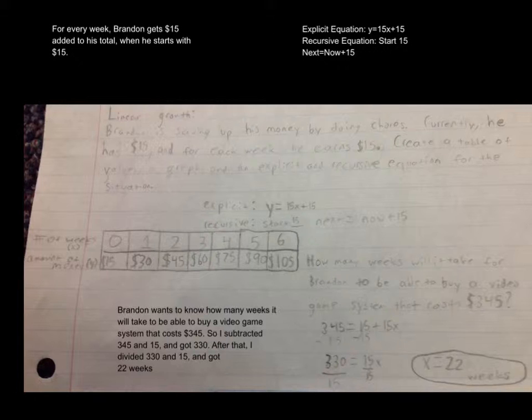So, for each week, Brandon gets $15 added to his total when he starts with $15. The explicit equation will be y equals 15x plus 15, and the recursive equation will be start is 15, next equals now plus 15.